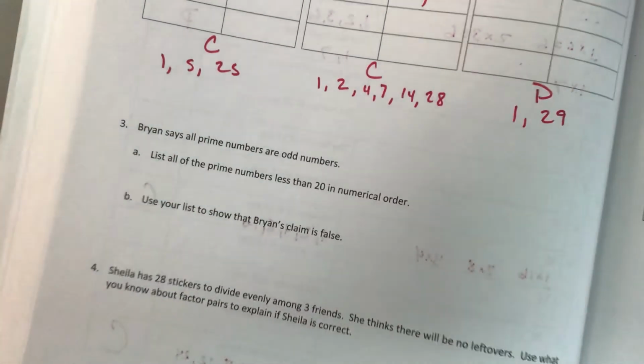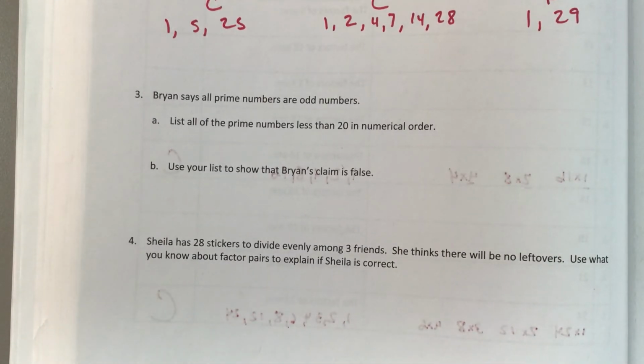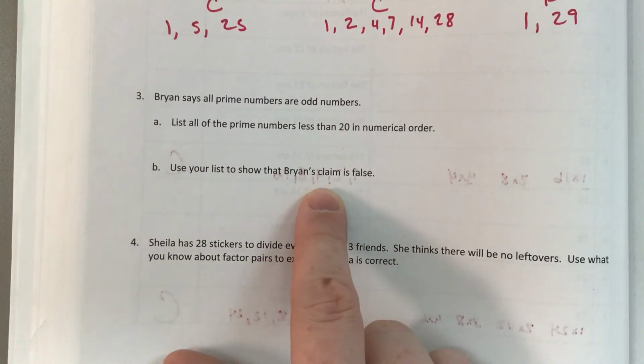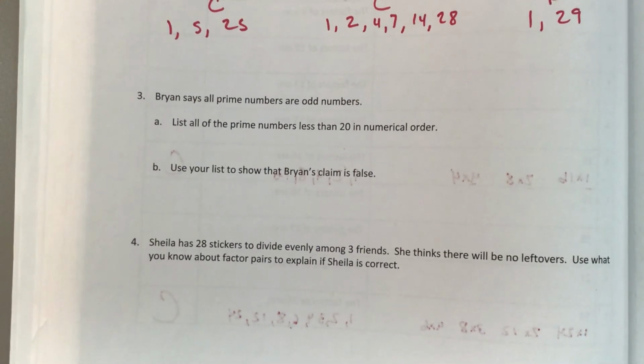Down below, I'm just going to rotate this. It says, Brian says all prime numbers are odd numbers. List all of the prime numbers less than 20 in numerical order. So that's what you would do here. And then show that Brian's claim is false. And I'll give you a hint. There is one number that proves that all prime numbers are not odd. Okay?